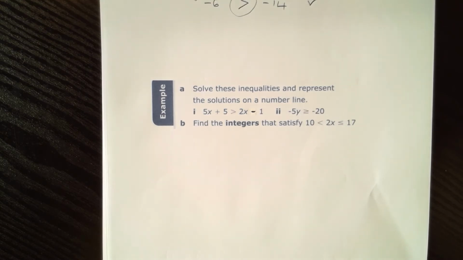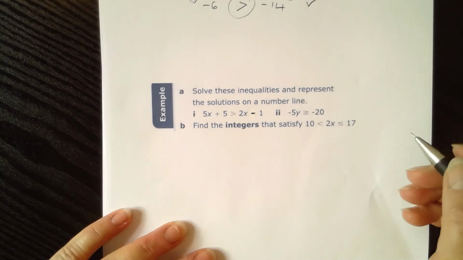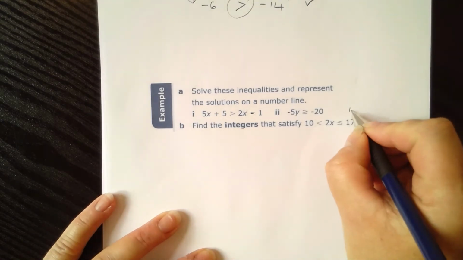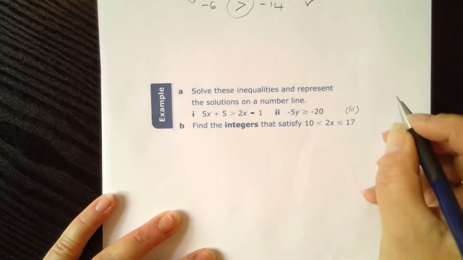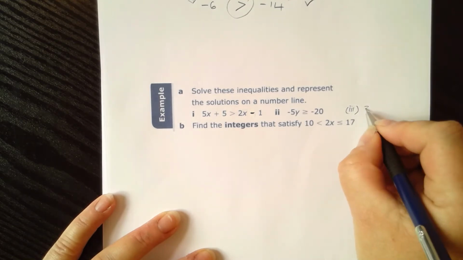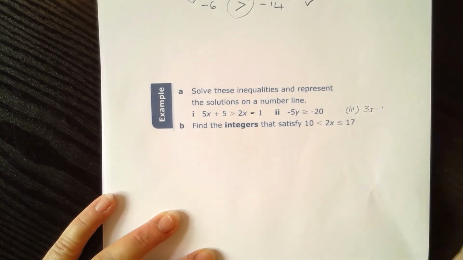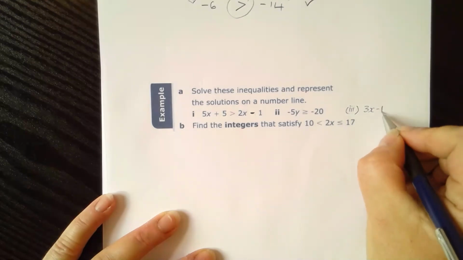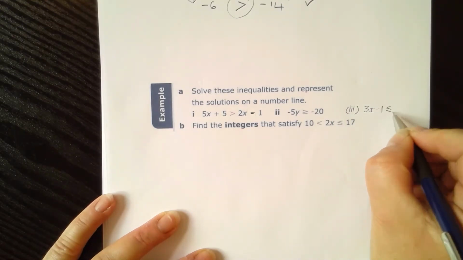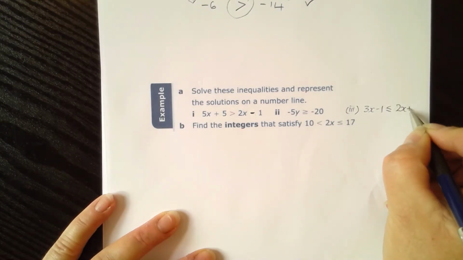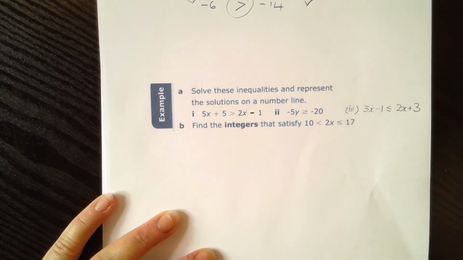So first of all, solve the inequalities and represent the solutions on a number line for those two things. I'm going to do this, and I'm going to add an additional one as well. I'm going to do this one as well. 3x take away 1 is less than or equal to 2x plus 3. I'm going to have an additional one there.